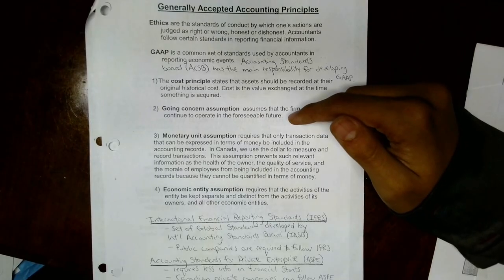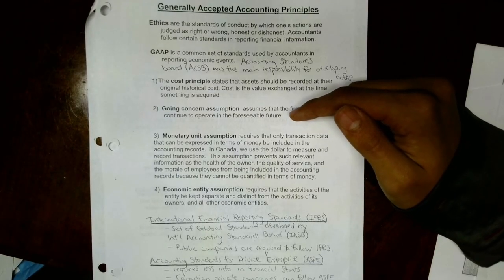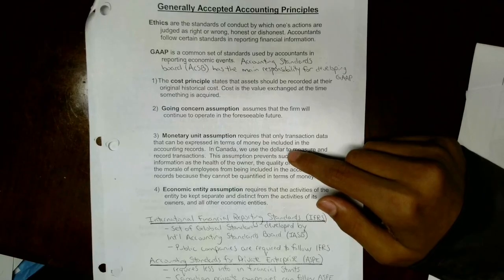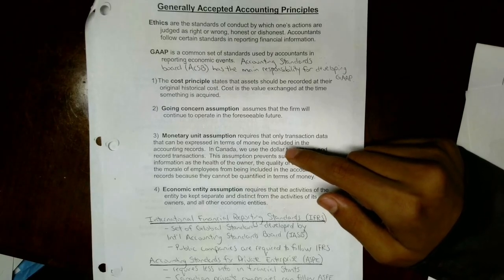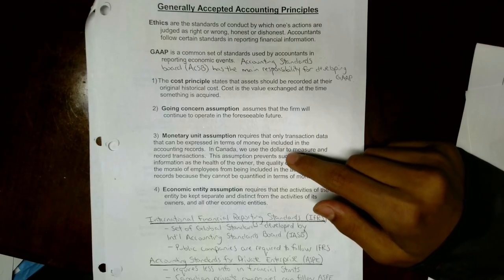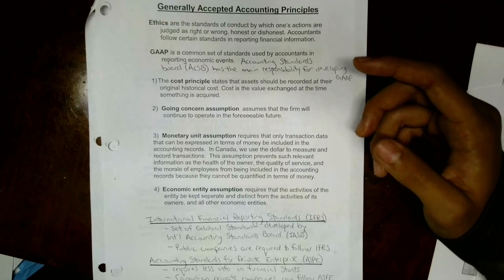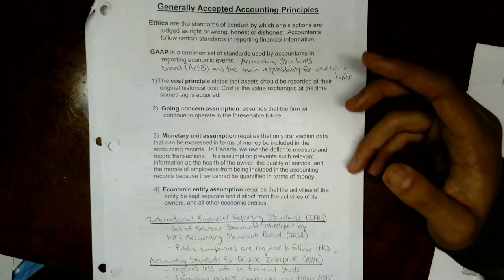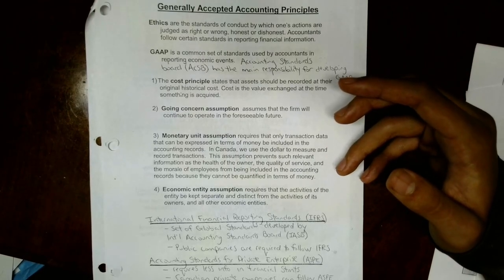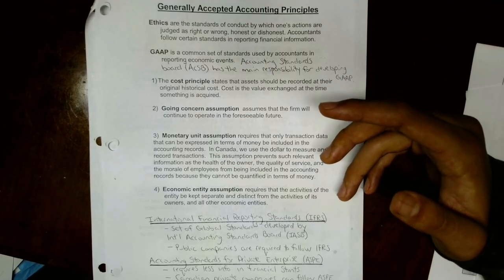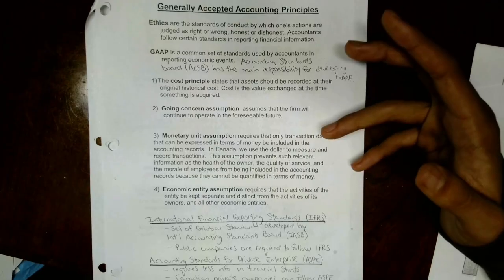And the going concern assumption: you're just assuming that the company is going to operate forever. And the monetary unit assumption: each item recorded in accounting should be represented by a value. Let's say you have equipment and you record the estimated value of the equipment, and cash, whatever, they are all going to have a value in money.